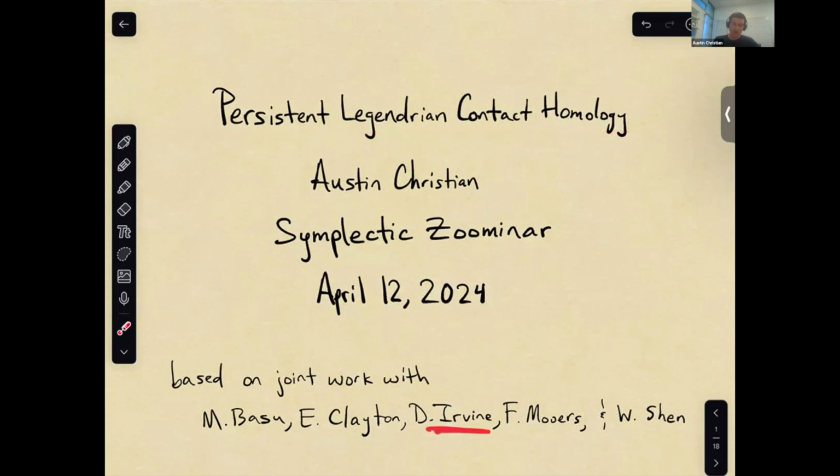So Dan is a fellow postdoc at Georgia Tech. Shen is a graduate student here at Georgia Tech who contributed a lot, and then Maya Basu, Ethan Clayton, and Frederick Mooers are currently undergraduates. But if you see some grad school applications coming across your desk soon from these three, look out for them.